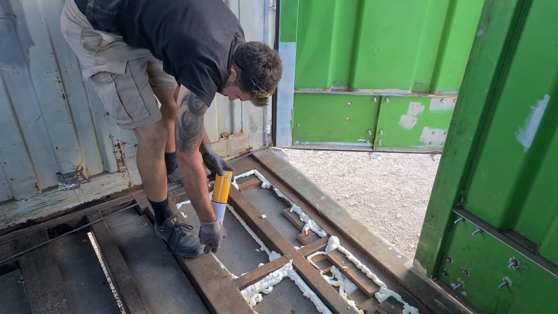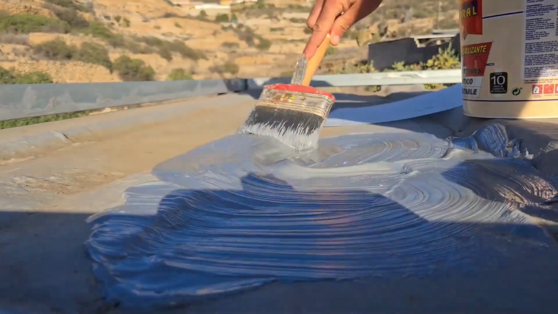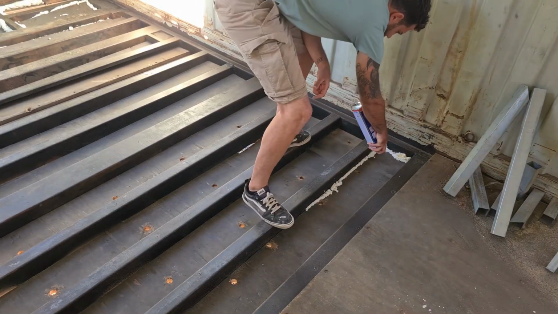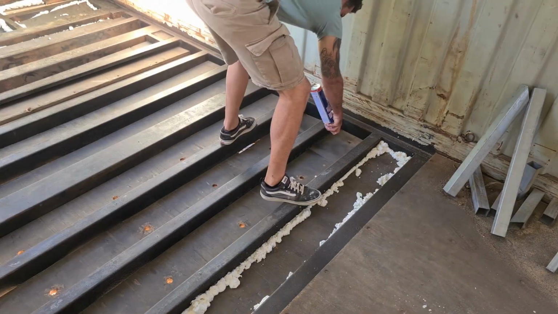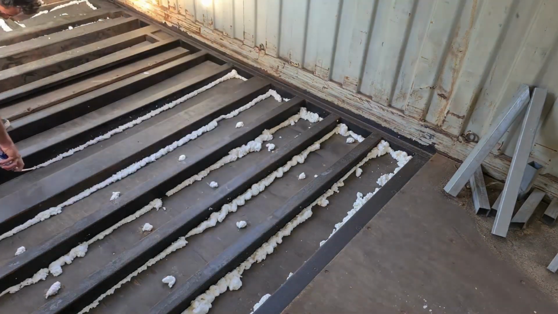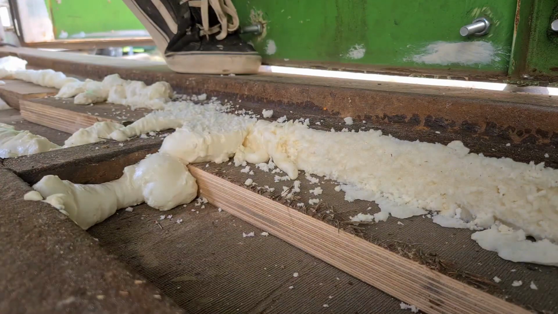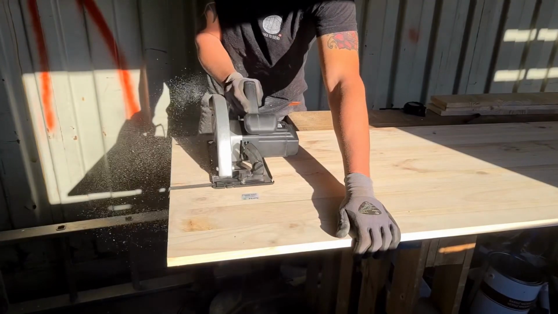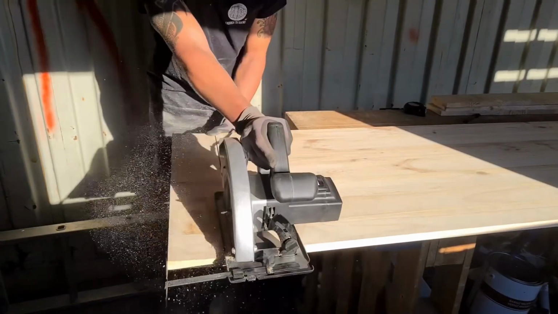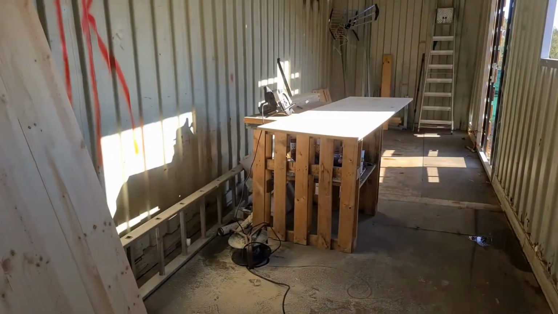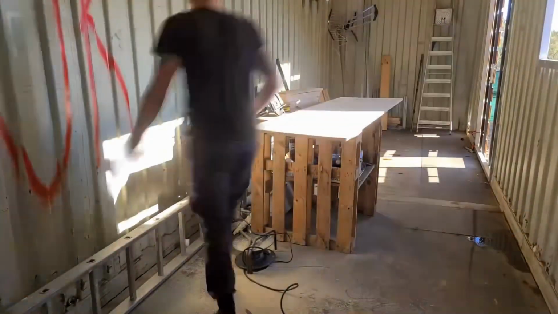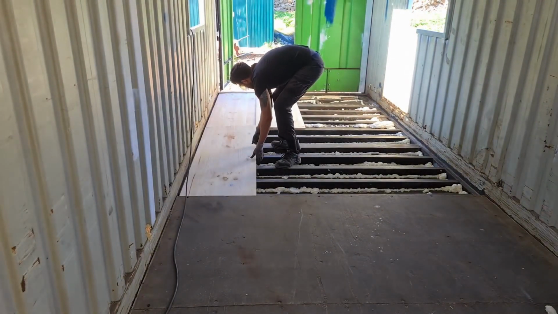The existing metallic flooring is removed from the shipping container, ensuring that the interior is clean. The container's structural components are inspected for any damage or corrosion that may need repair.